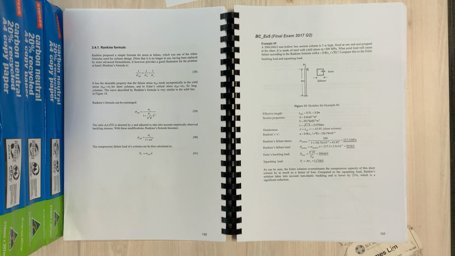Anyway, as engineers, we need some unified method to design columns, and tomorrow we'll conclude by explaining what some of these methods are.